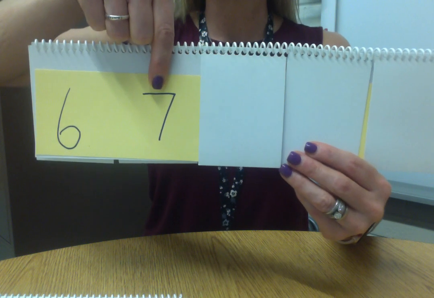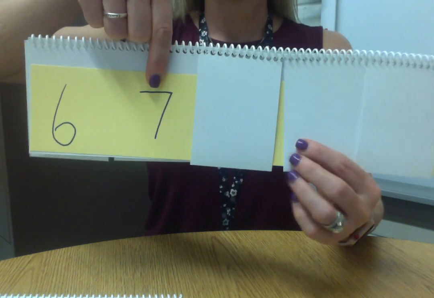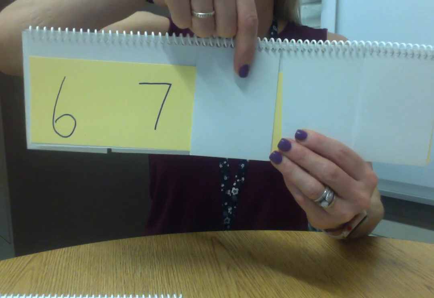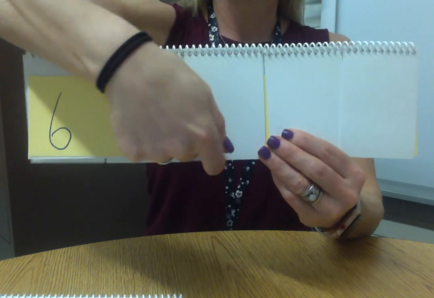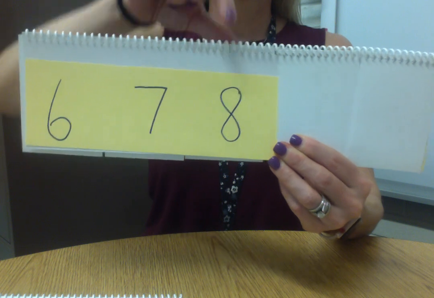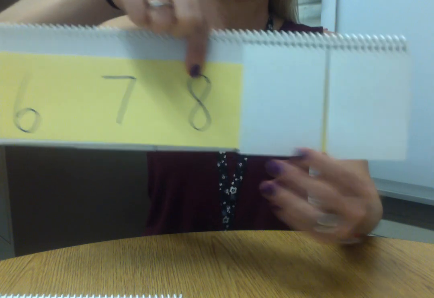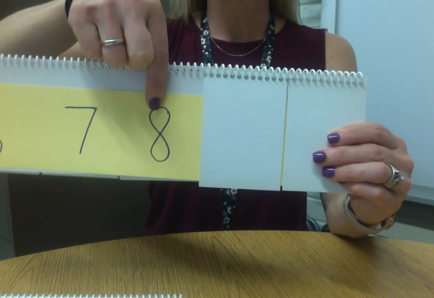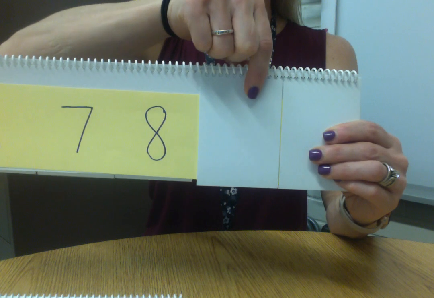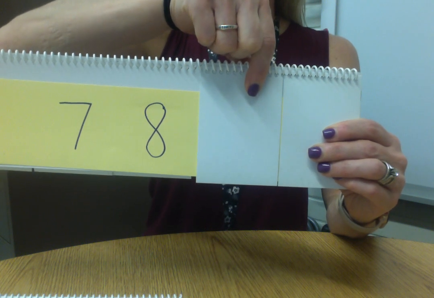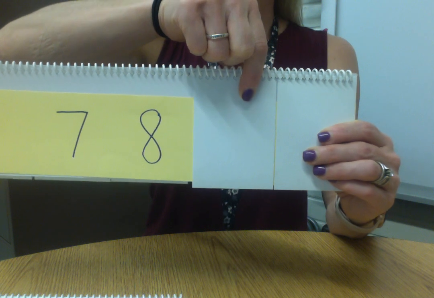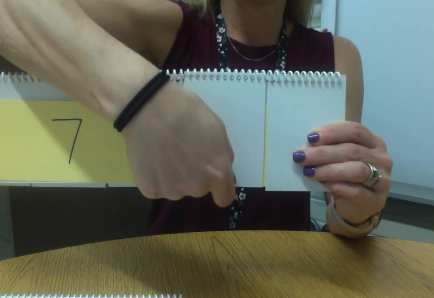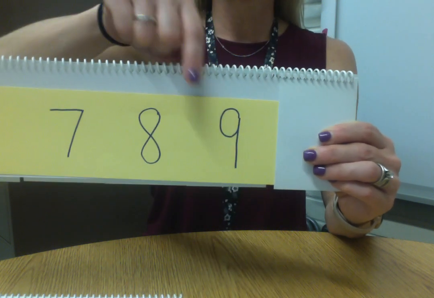What comes after 7? You got it, 8. What does it look like? Does it match mine? After 8 is, what does it look like? Draw it on the table in front of you. Make sure it's not a P. Did yours go the right way?